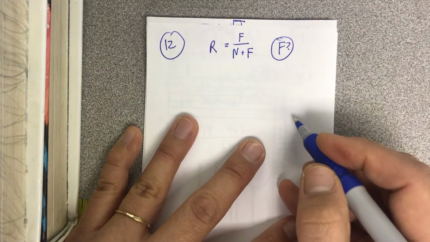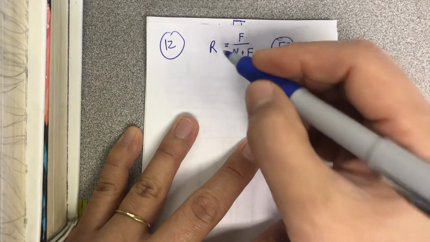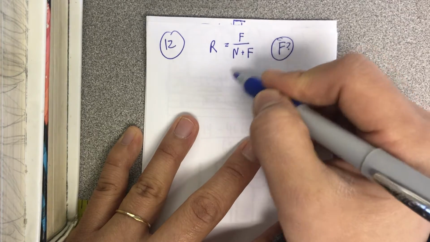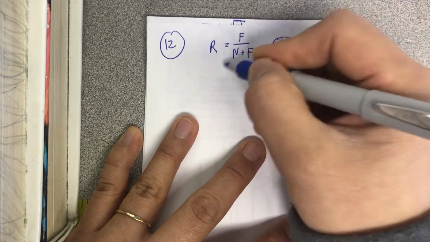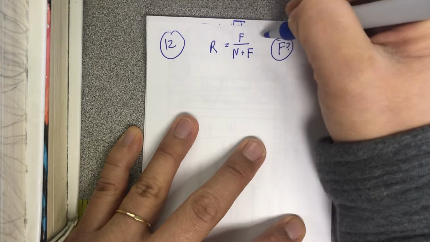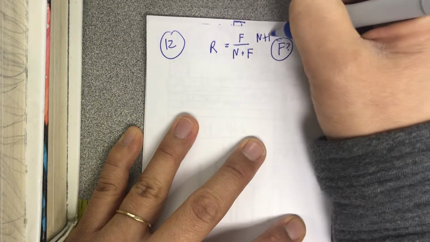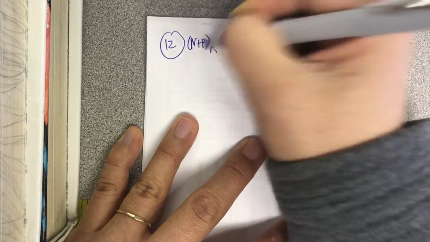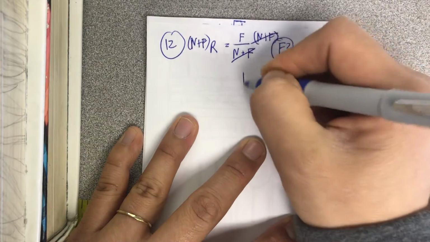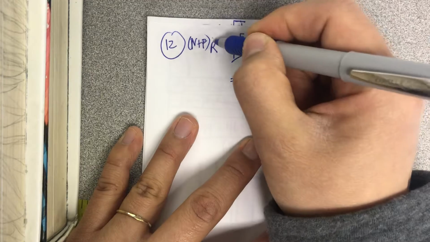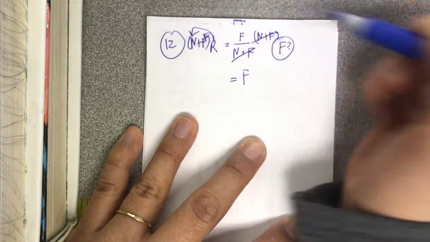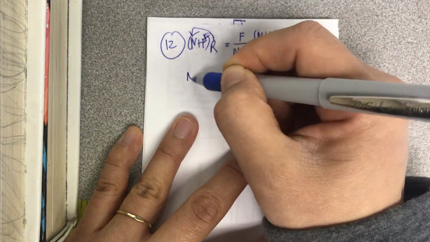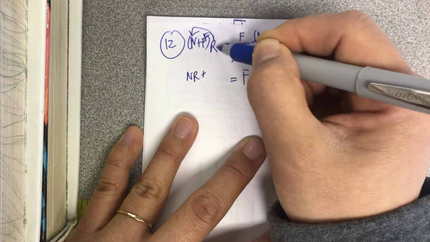How do you do that? You got to isolate it. So if we have this right here, the first thing I'm going to do is get rid of this on the bottom. So I'm going to multiply it on this side. What I do on that side, I got to do on this side. Now this crosses out with that, and now I got F here. But now I have to distribute this R. So that's going to be N times R plus F times R.